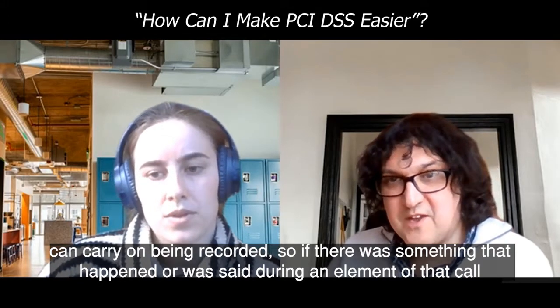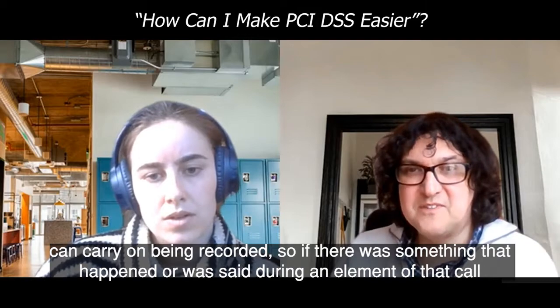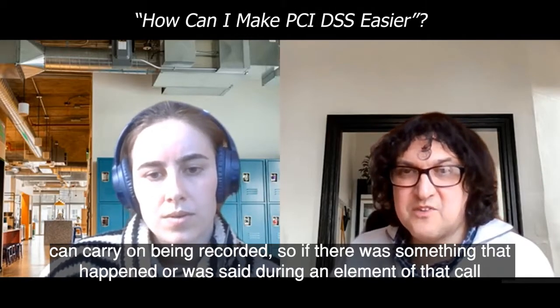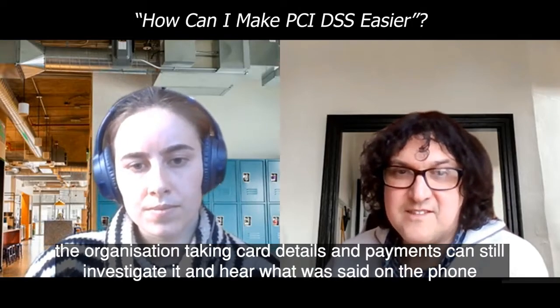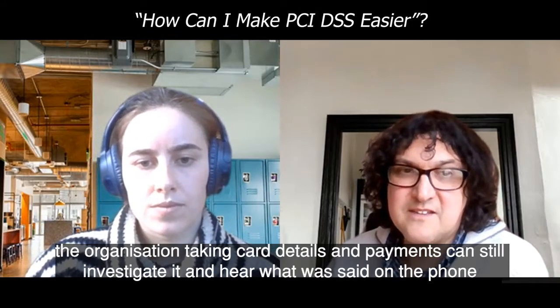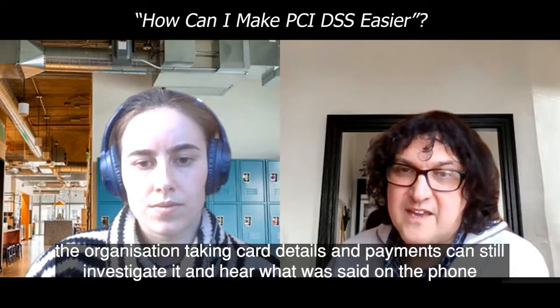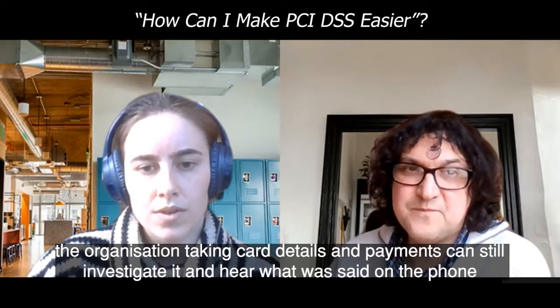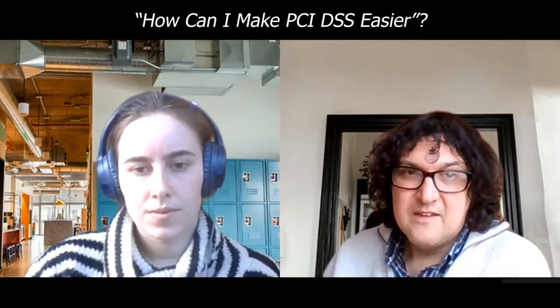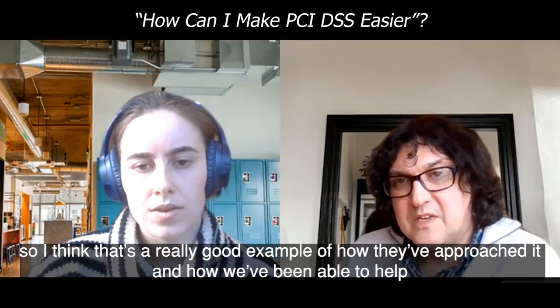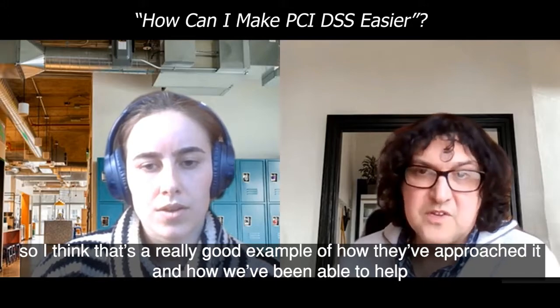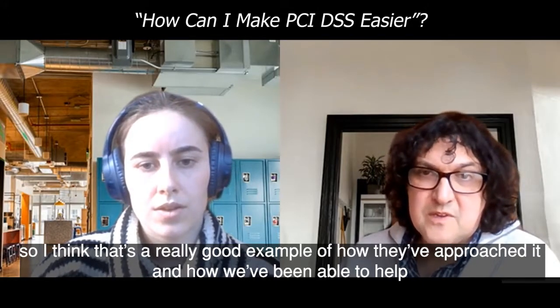So if there was something that happened or was said during that element of the call, the organisation taking card details and payments can still investigate it and hear what was said on the phone. So I think that's a really good example of how they've approached it and how we've been able to help.